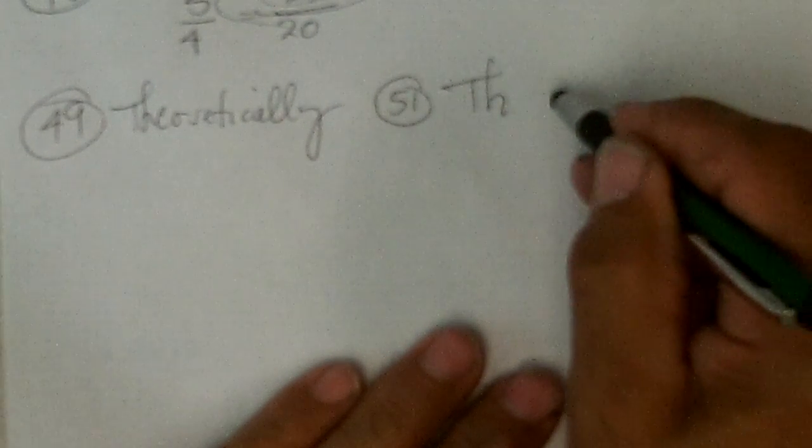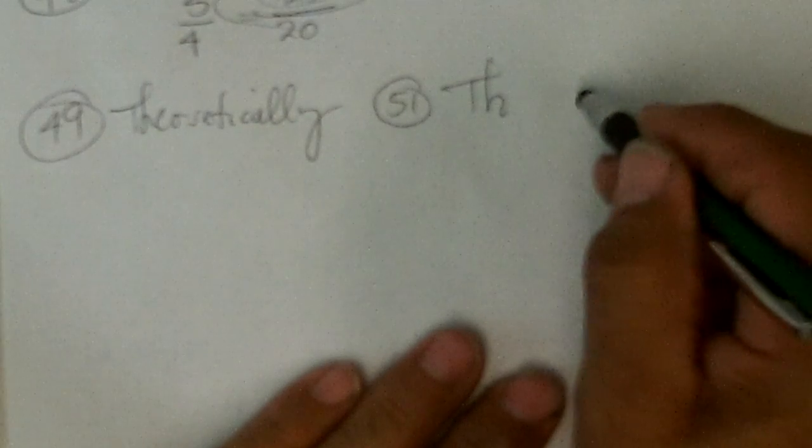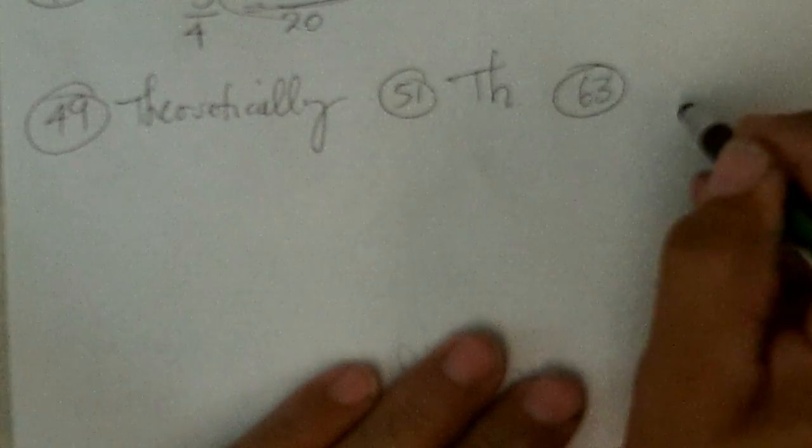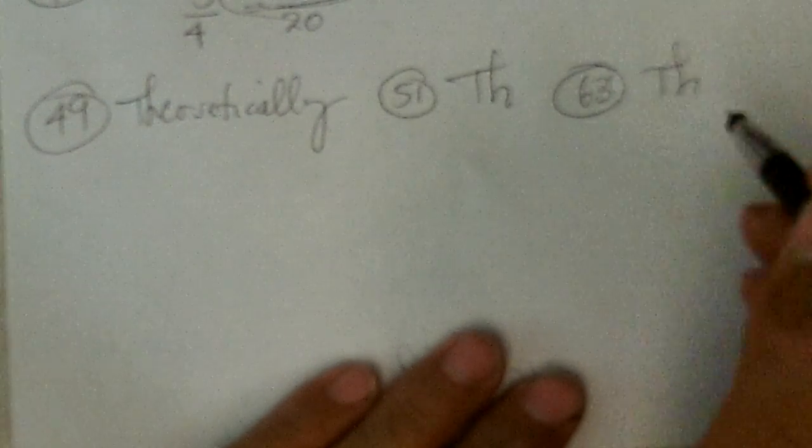Now we're going to jump to 63. Not rolling a sum of 7 with 2 fair dice. We know all the outcomes. We know which ones give a sum of 7. We know which ones don't give a sum of 7, so we can do that theoretically.